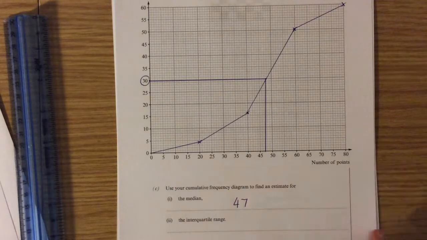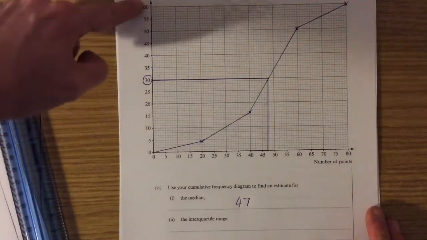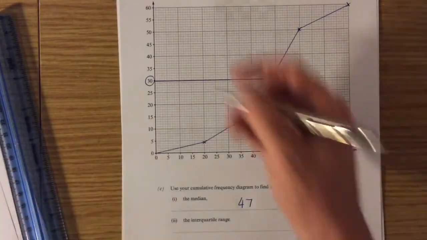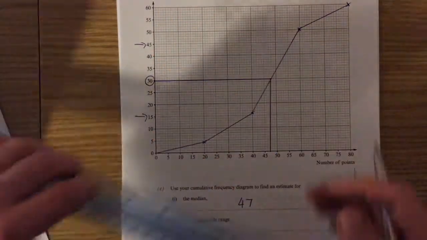and I'm going to draw down from 30, and I'm going to read off that value 45, 46, 47, so the median is 47. To do the interquartile range, I need to do 3/4 of the way up the data, take away a quarter. 3/4 of the way will be at 45, and 1/4 of the way will be at 15.